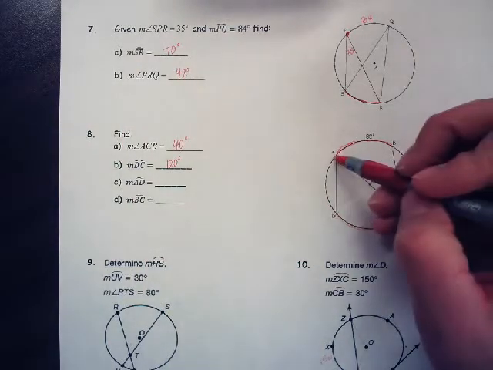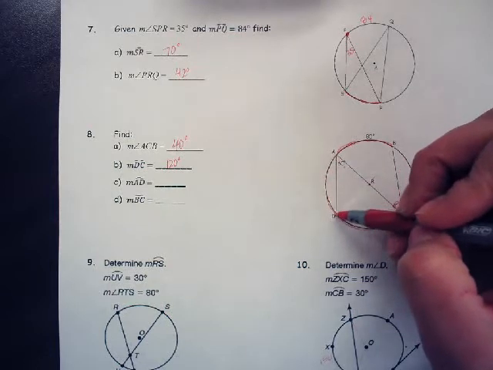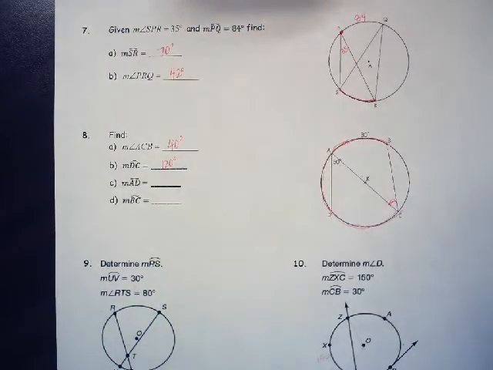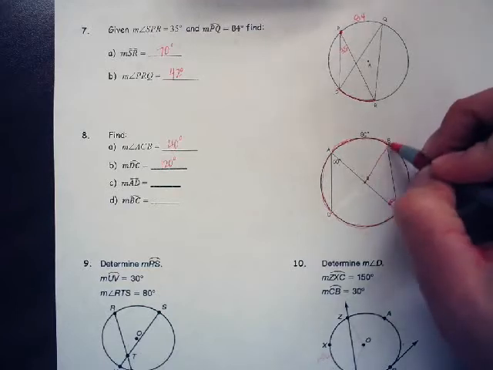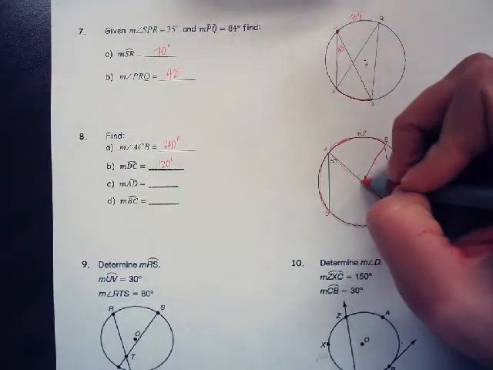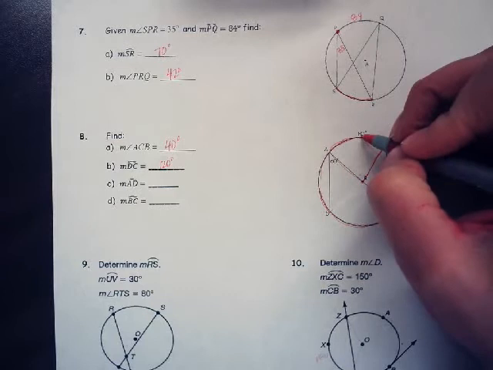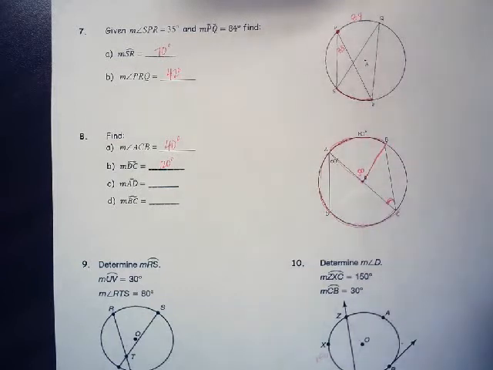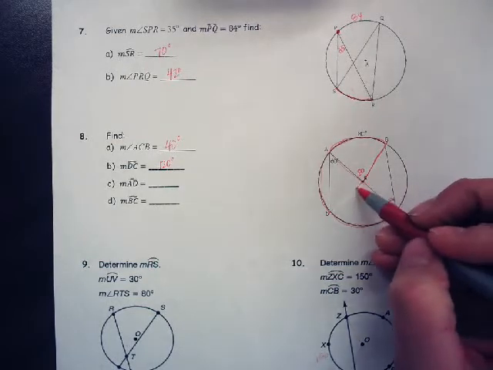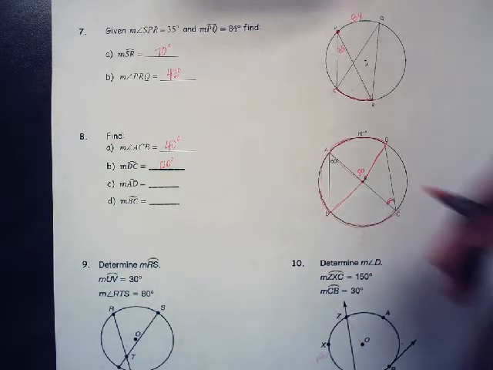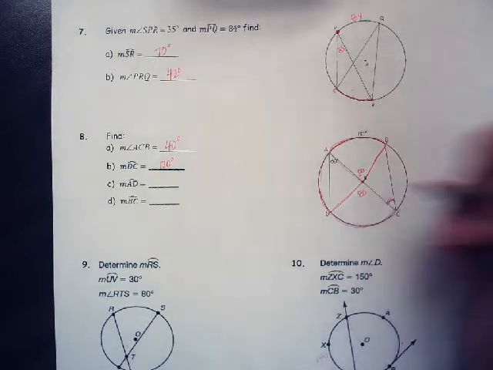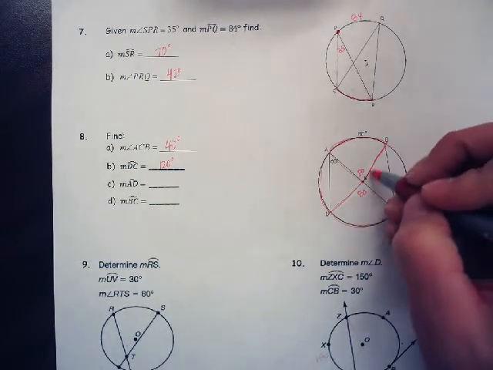Last part says AD. Now at first this might look a little bit hard to figure out, but we're going to use some information that we know. If I were to connect this line right here, this would make a central angle at R. And if this arc is 80, then right here this side would be 80. If I were to connect that line, if I know that this is 80, then let's see, these are not a vertical line.